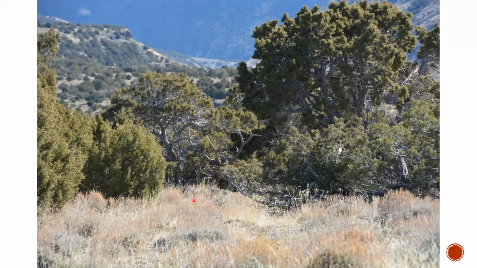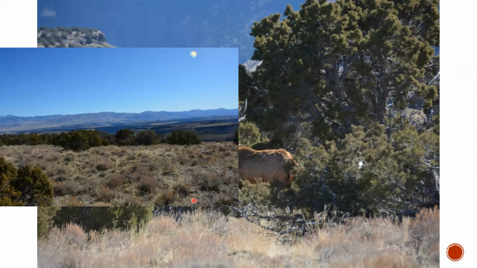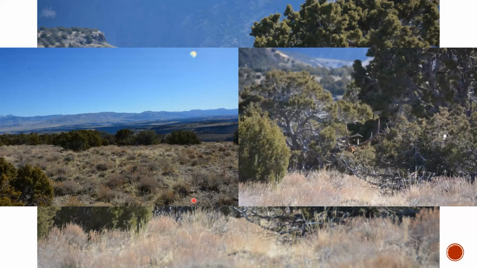I'm an archery elk hunter, so right here it's just like, send it. I just happened to sneak up on this elk, so this was a fun little photo series using an elk to demonstrate some stuff about scale. So which, out of these two, which one is going to benefit sage grouse the most?